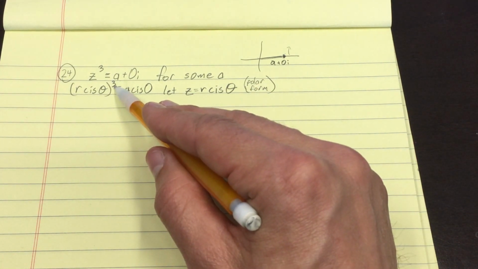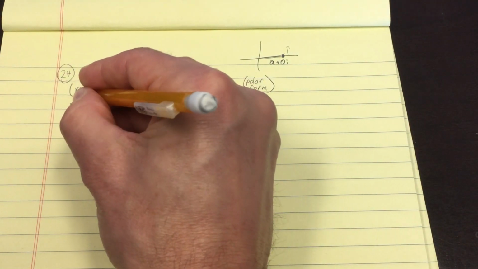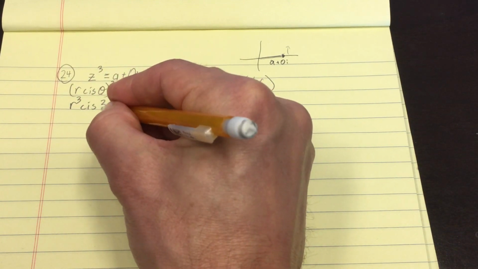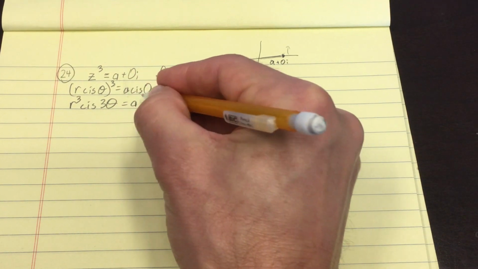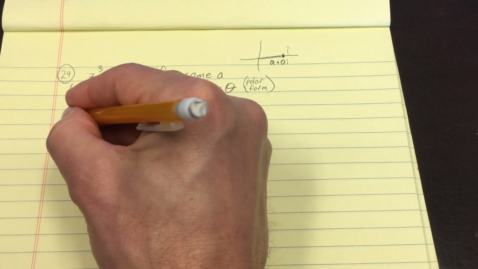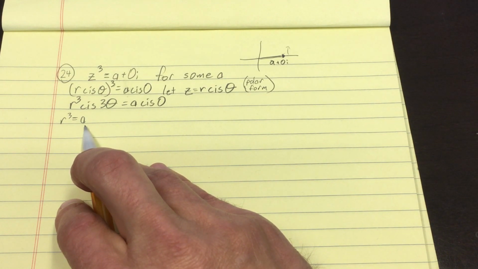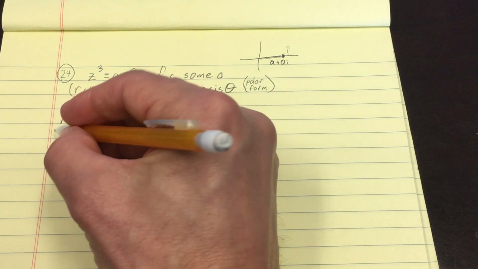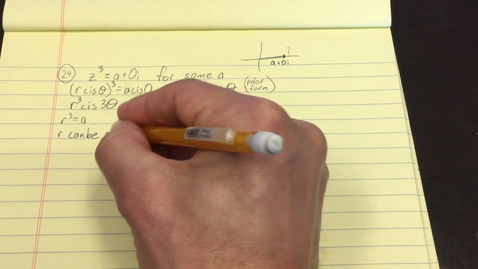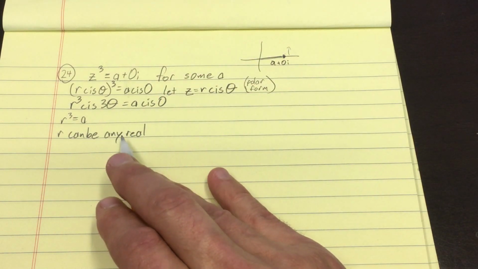Well, what happens when you cube a complex number in polar form? Well, the magnitude cubed, so r cubed, and the angle triples, equals a cis 0. So what do you know here? You know r cubed equals a. Well, frankly, a could be whatever you want. So what do we know about r? r can be any real. Okay, so the magnitude can be any magnitude I want.